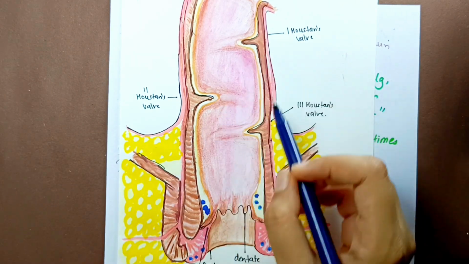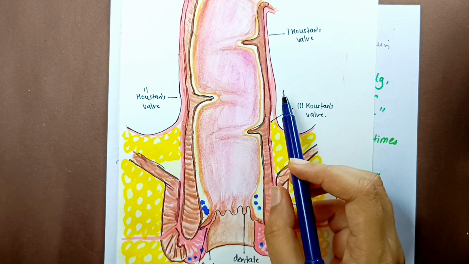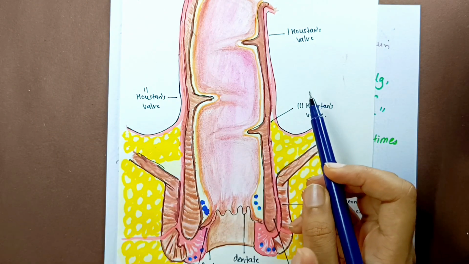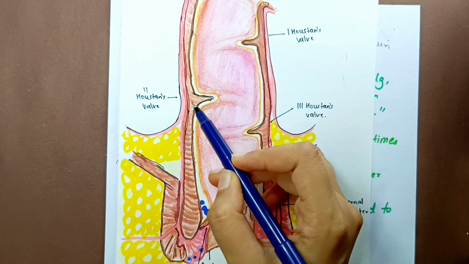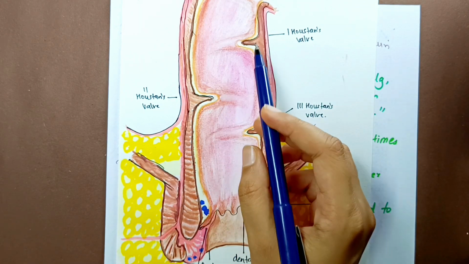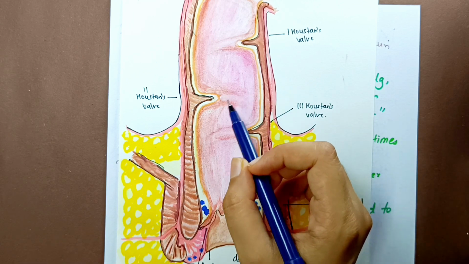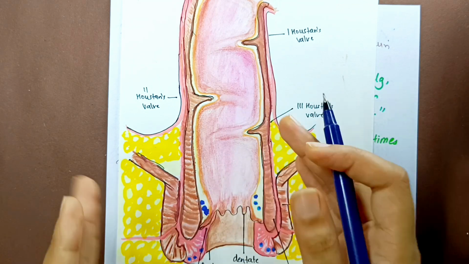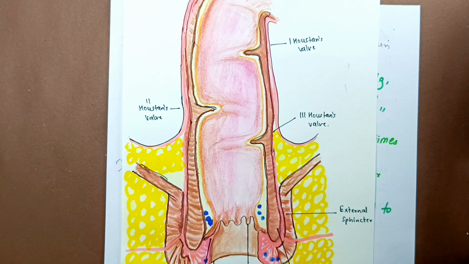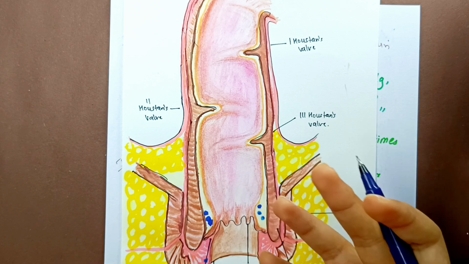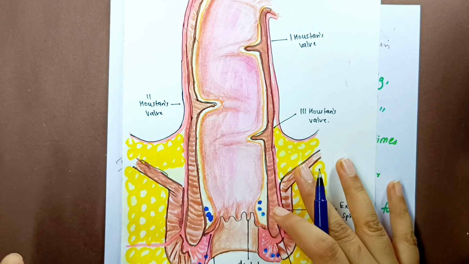Okay, so there are 3 Houston valves in our rectum. What we study in anatomy is that when you have a failure or damage to your second Houston valve, especially the second, but to all of them, that will lead to fecal incontinence, meaning you're not able to contain the feces. This may or may not be the reason for fecal incontinence in aloe, but obviously we need to think along those lines also. It might be the reason because that's what our anatomy tells us.